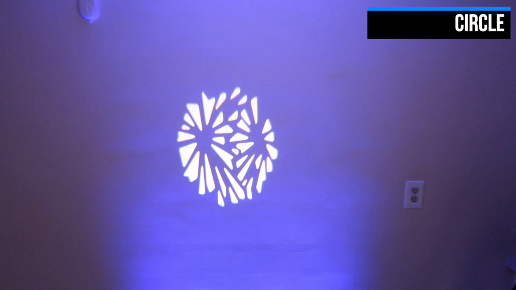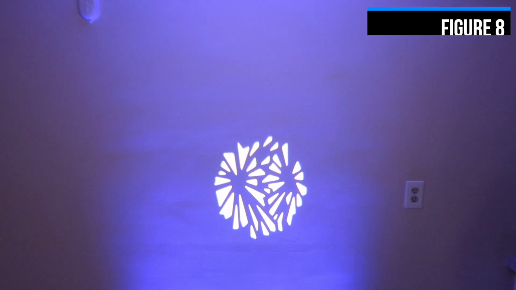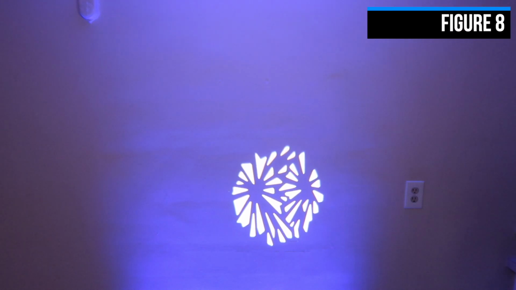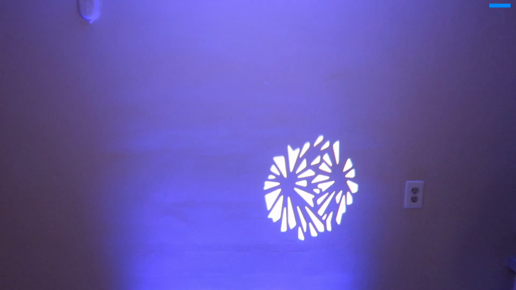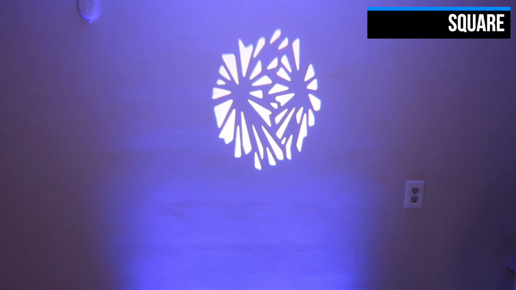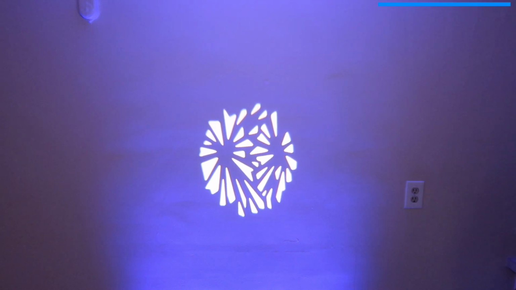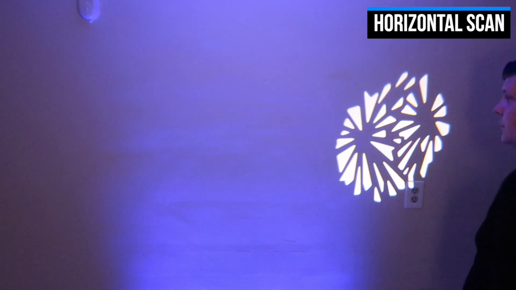So our circle effect. Our figure eight effect. Our square effect. And our horizontal scan. So that's what's new in SoundSwitch 1.7, and that is your movement effects.